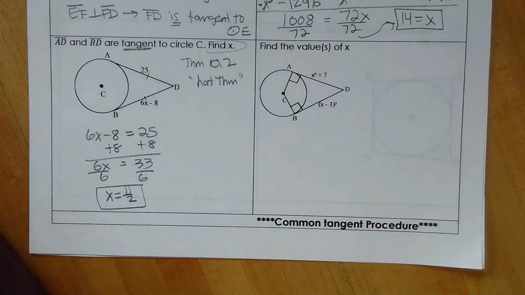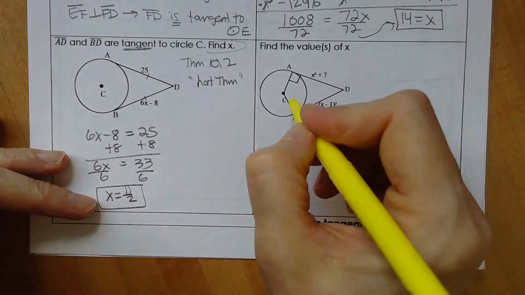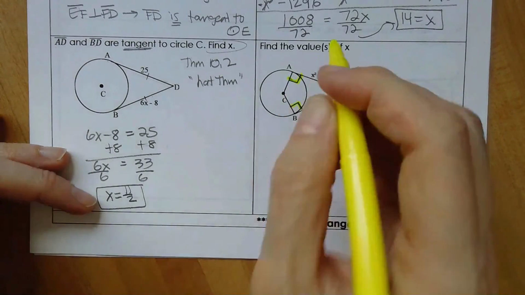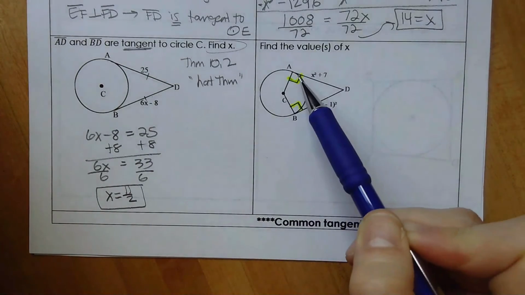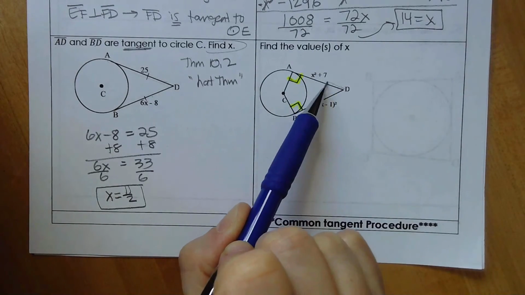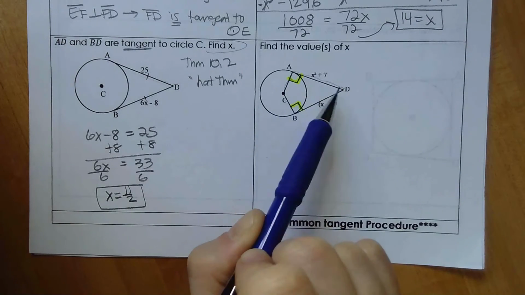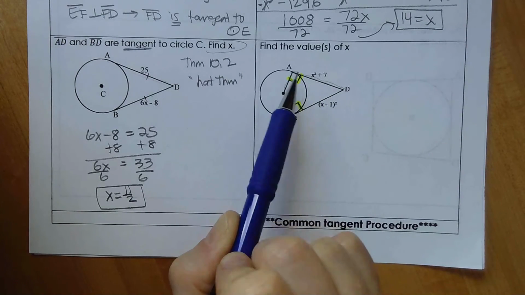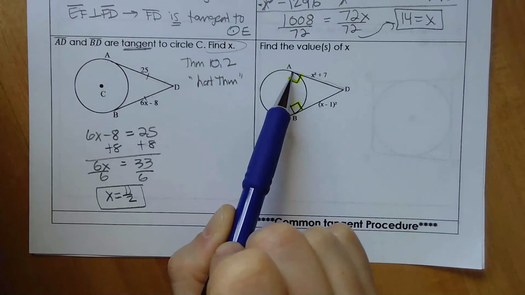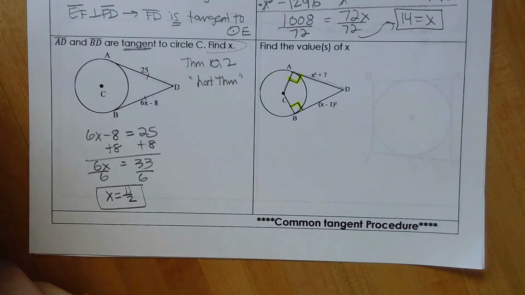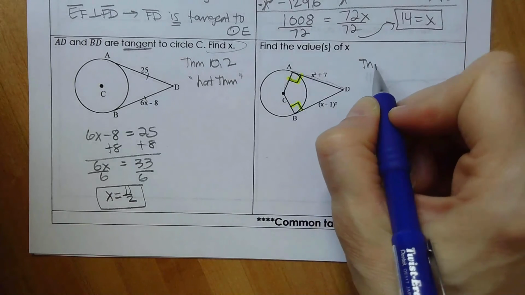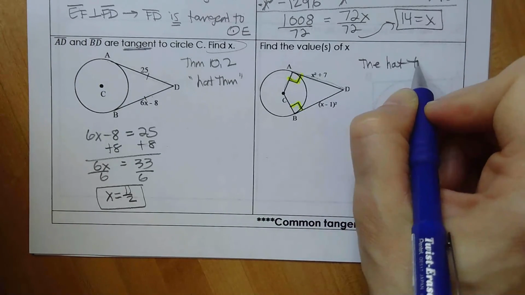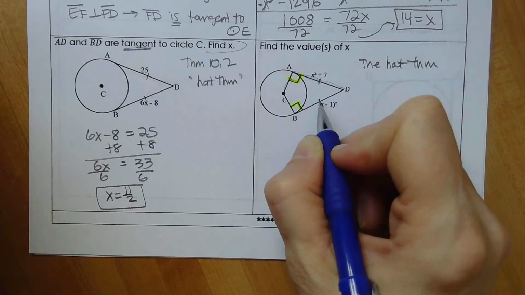So those right angles end up being important because it tells you, by theorem 10.1, that if a radius and a segment are perpendicular, then this segment is tangent to the circle. So that's a tangent, that's a tangent. I'm going to use the hat theorem. Again, these two pieces are equal.